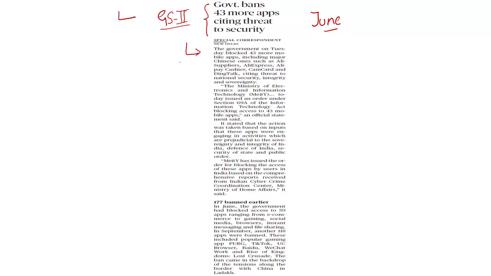What we need to understand from this newspaper is Section 69A of the Information Technology Act 2000. Under this section, if the Government of India feels that it is in the interests of the security and integrity of India, the defense of India, the security of India, then the central government can block sites, apps, and websites.